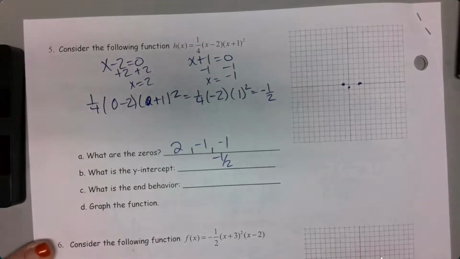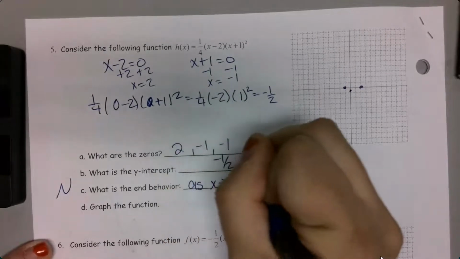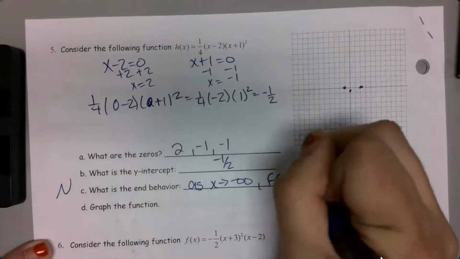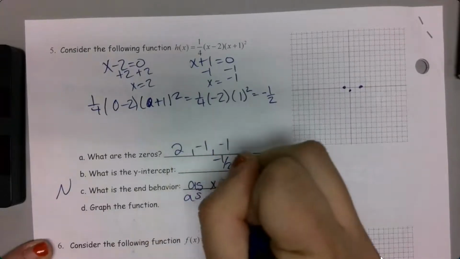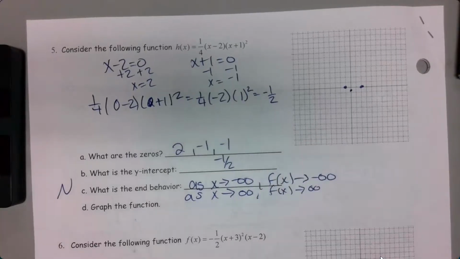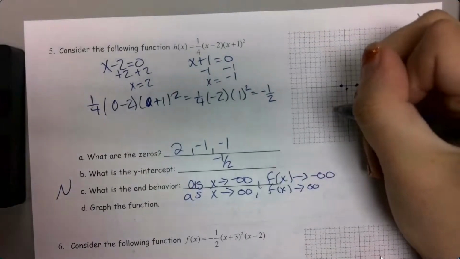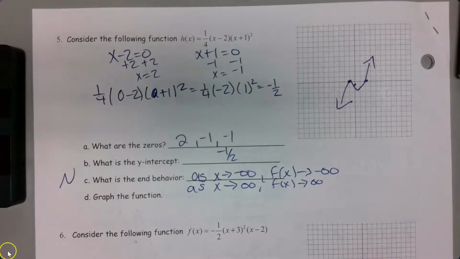So this one, again, is cubic and it's positive, so it goes something like that. As x goes to negative infinity, f of x goes to negative infinity, and then as x goes to positive infinity, my graph goes up. Then I just want to go ahead and graph this. The -1 is where it bounces. So it looks something similar to this.